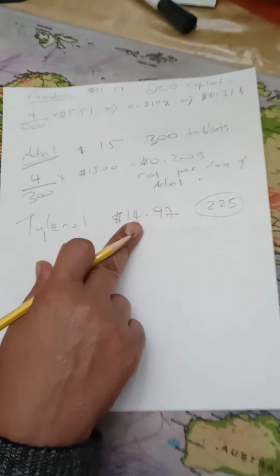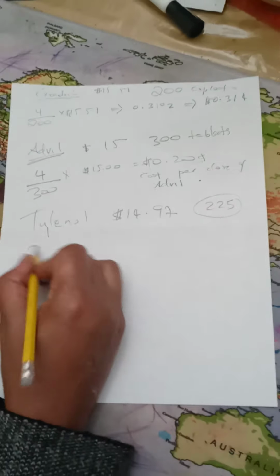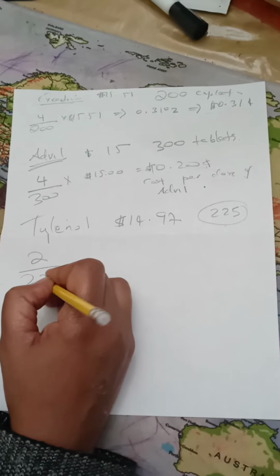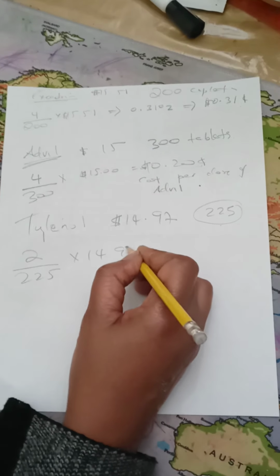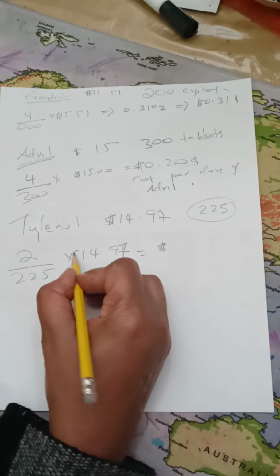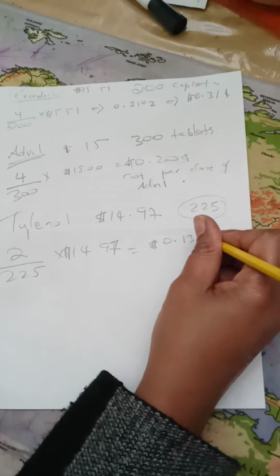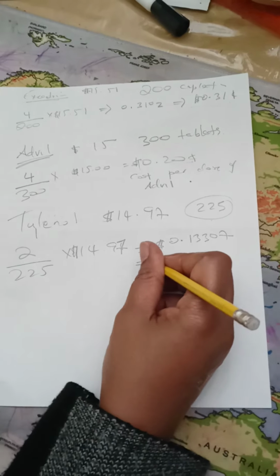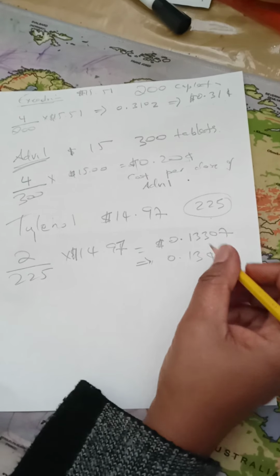Now remember, the dose that we calculated before for Tylenol was 2, so 2 over 225 times 14.97, and that is equal to, remember it's dollars, 0.13307, and the dose would cost 13 cents.